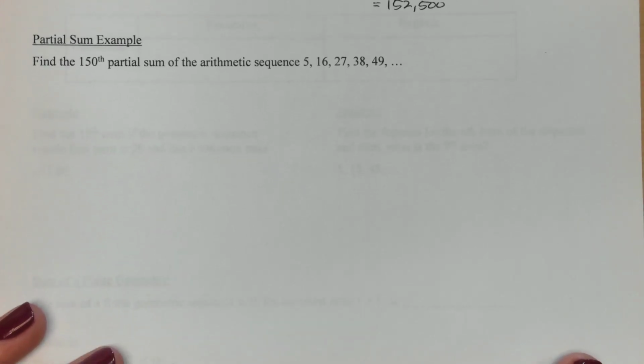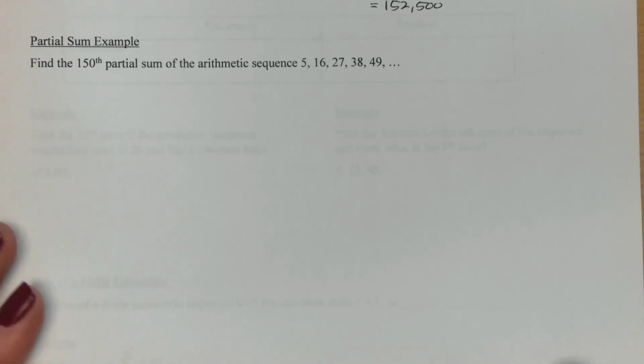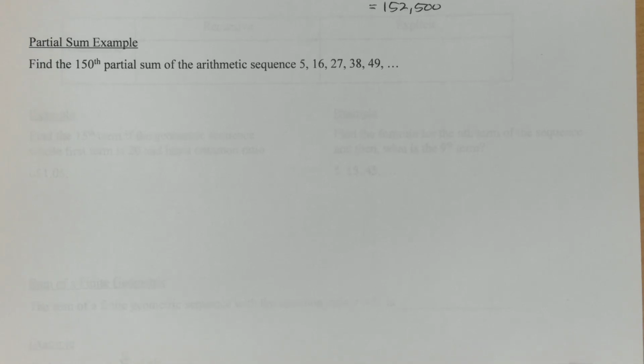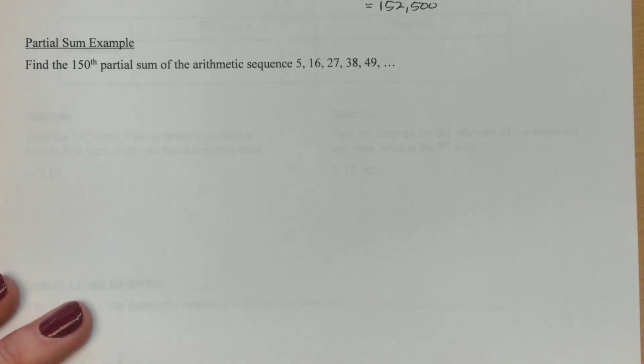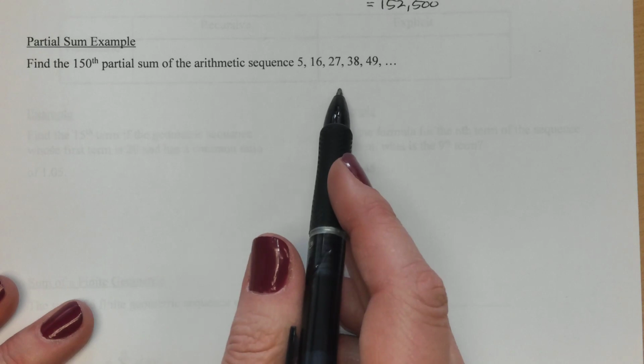Next up, we're going to do something called a partial sum. So if you have your formula card in front of you, the very last box on the top row, arithmetic infinite, actually cannot be done. So you can put an NA right in that box. You cannot find the sum of an infinite arithmetic sequence.